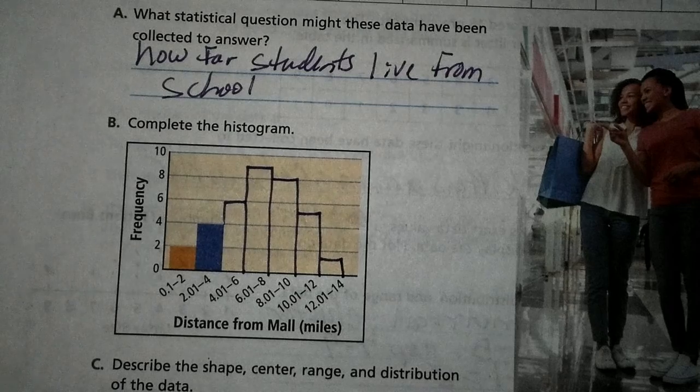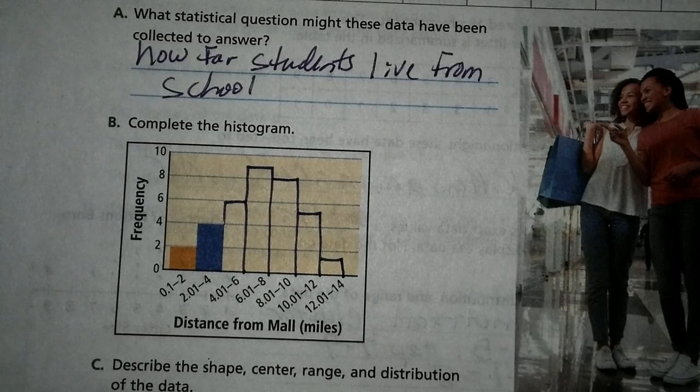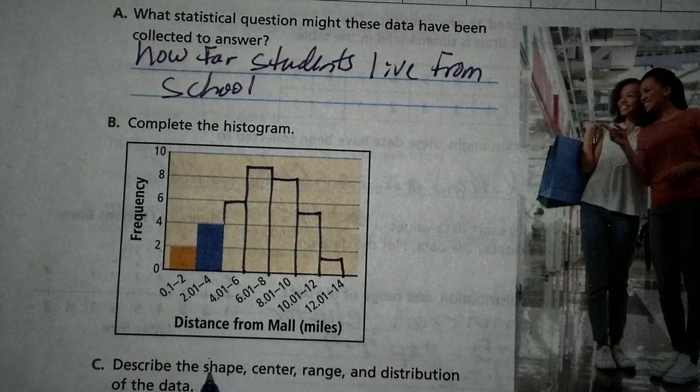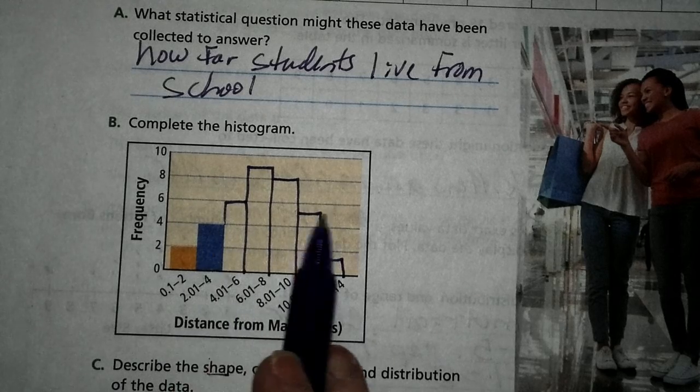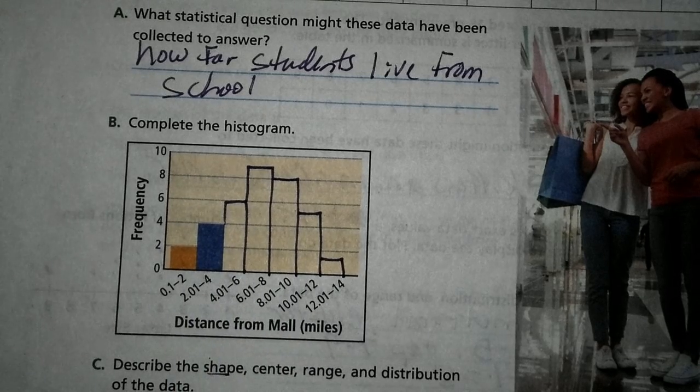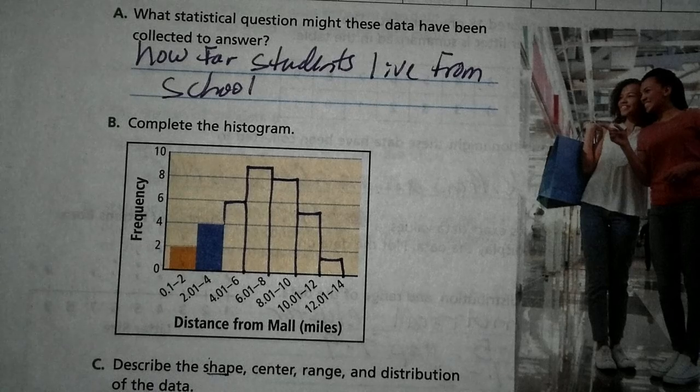All right, so describe the shape, center, the range, and the distribution of the data. So we're going to say the shape looks pretty symmetrical, right? These two right here are pretty close. This one's pretty close. So we're going to say it is symmetrical.